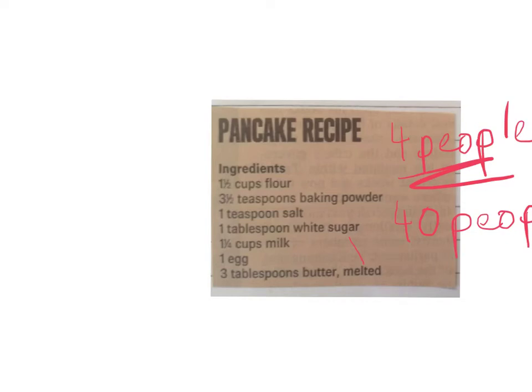Now you heard me mention I'm cooking for 40 people. If you look at this back over here, to get from 4 to 40 you multiply by 10. Because this recipe is for 4 people, I'm going to multiply each of these numbers down here by 10 so the ratio stays the same.